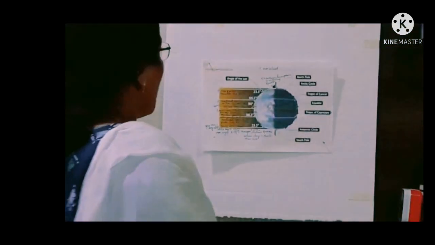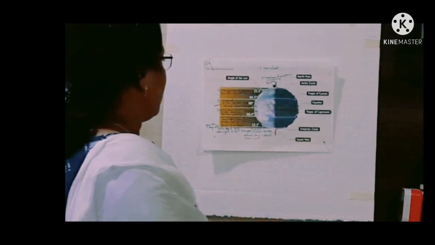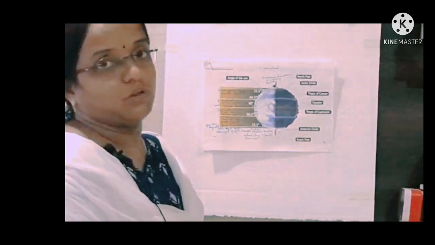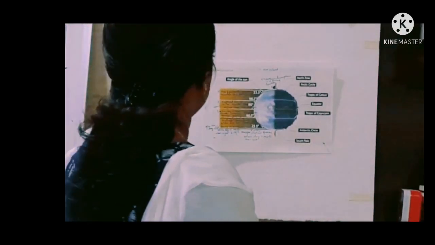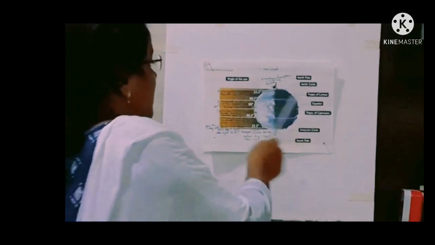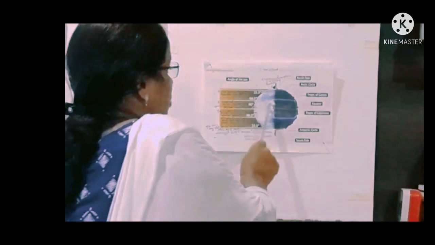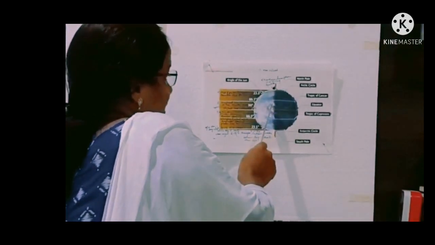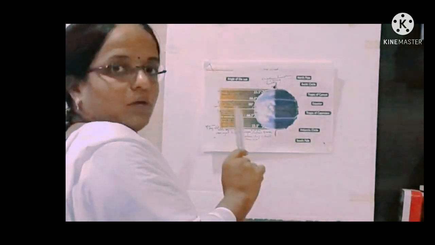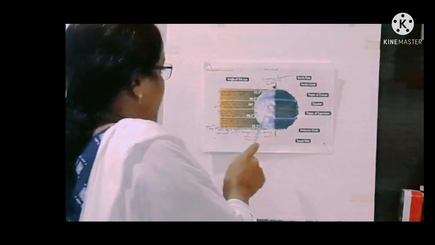On March 21st and 22nd, the overhead sun will be falling on the equator. What will happen if it falls on the equator? The overhead sun at the equator receives the highest amount of solar radiation. That is, on March 21st or 22nd, the sun will be overhead at the equator, forming an angle of 90 degrees at the equator.